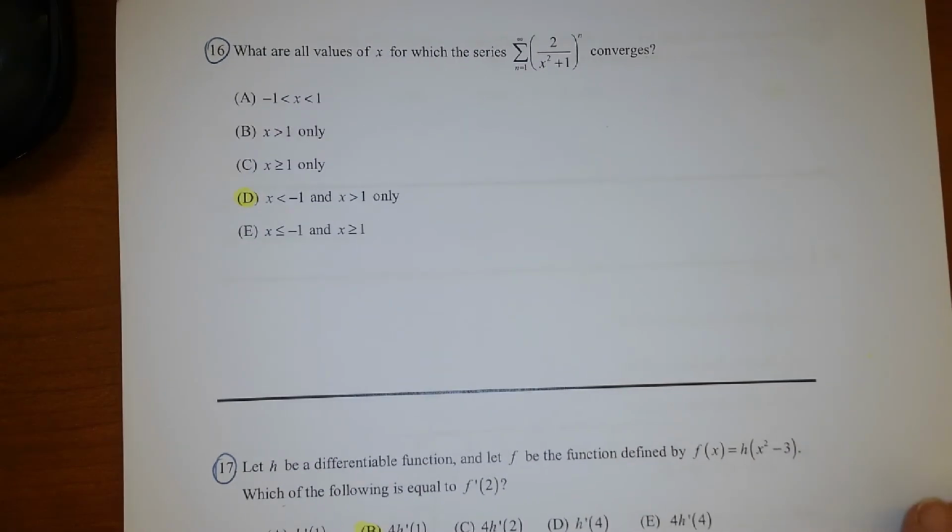All right, my friends, let's take a look at problem 16. It says, what are all values of x for which the series, the sum as n goes from 1 to infinity, of the quantity 2 over x squared plus 1 to the nth power converges?